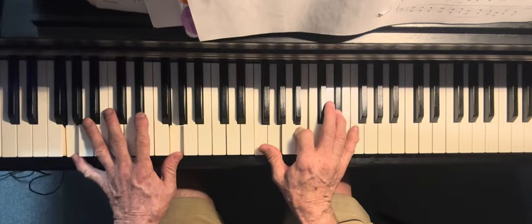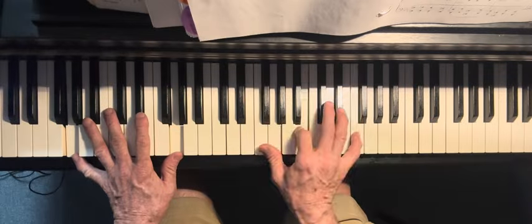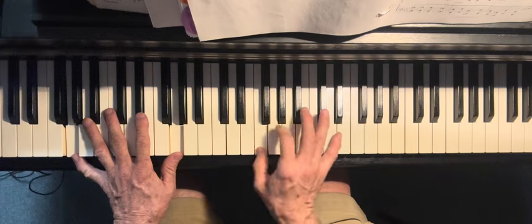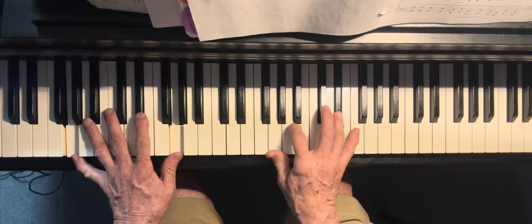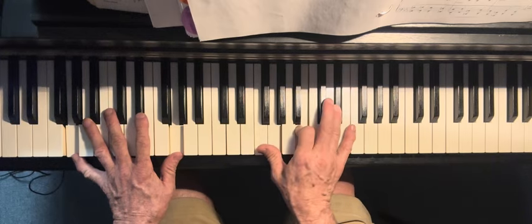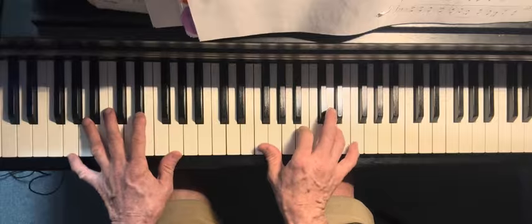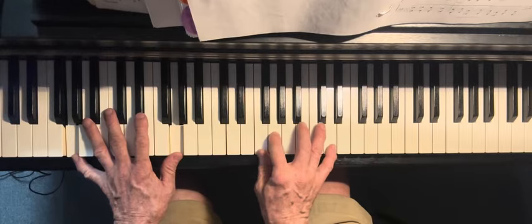There's your dissonance again, and I've got not half-step dissonance, but it's dissonance nonetheless because your G7th is here.